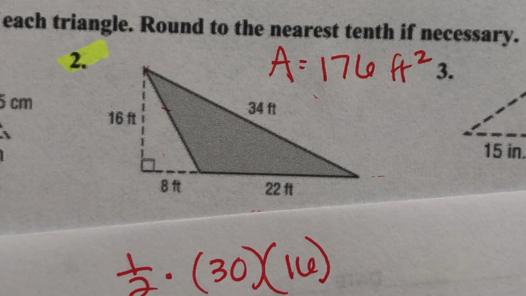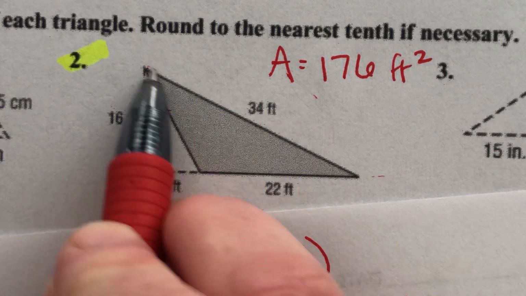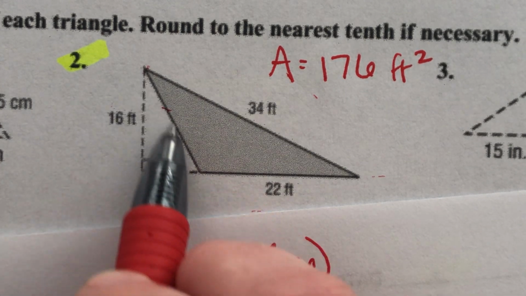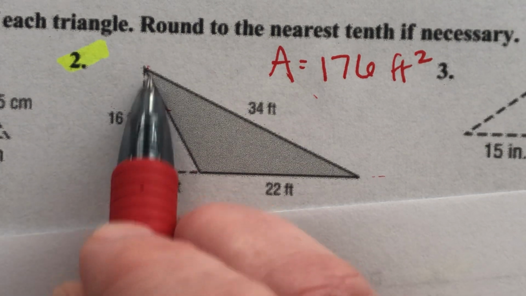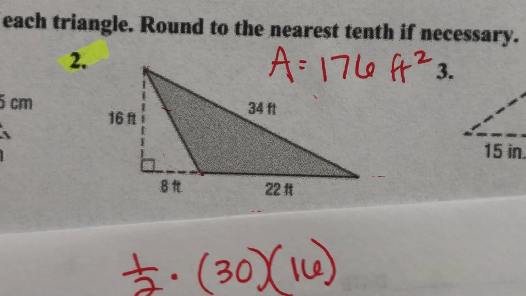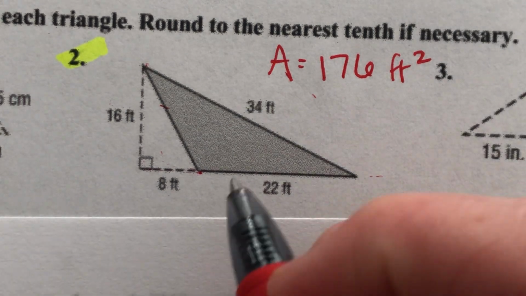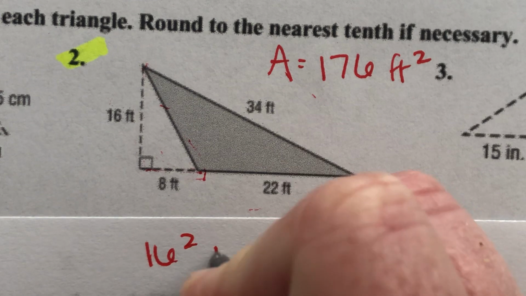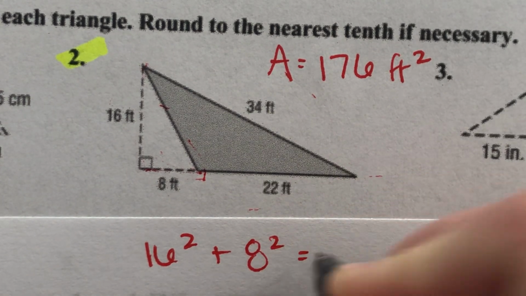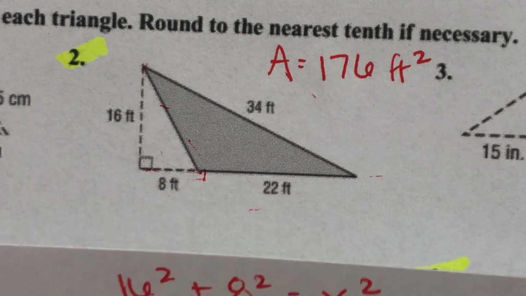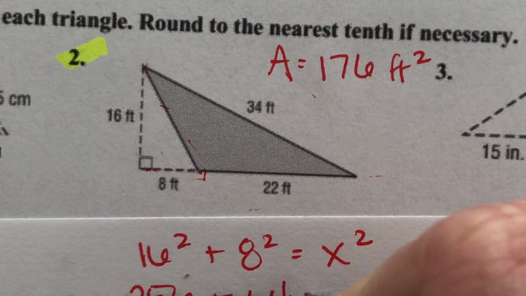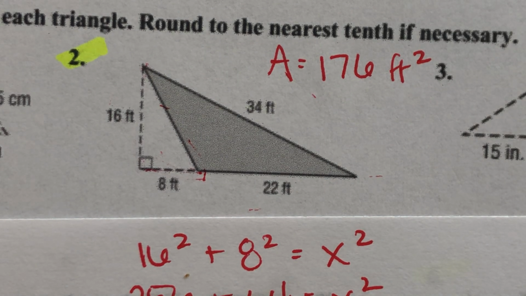And then we have to find the perimeter, right? So to find the perimeter, we have this side, we need this third side, right? So this right triangle can help us find the length of this third side because it's just the hypotenuse of this right triangle. So we're just going to use the Pythagorean theorem. For this hypotenuse, we're going to use 16 squared plus 8 squared equals that missing side squared. 16 squared is 256. 8 squared is 64. 256 and 64, I think it's 320.